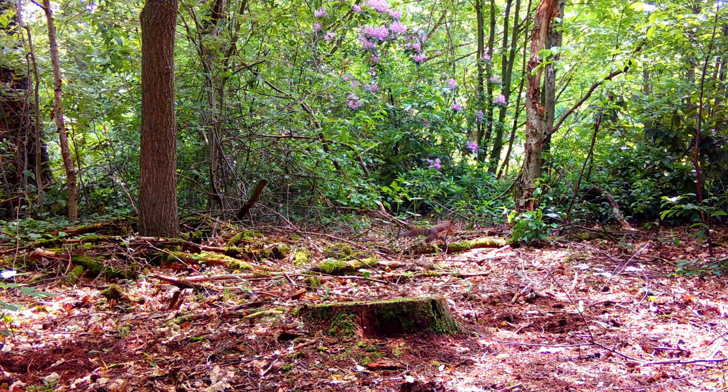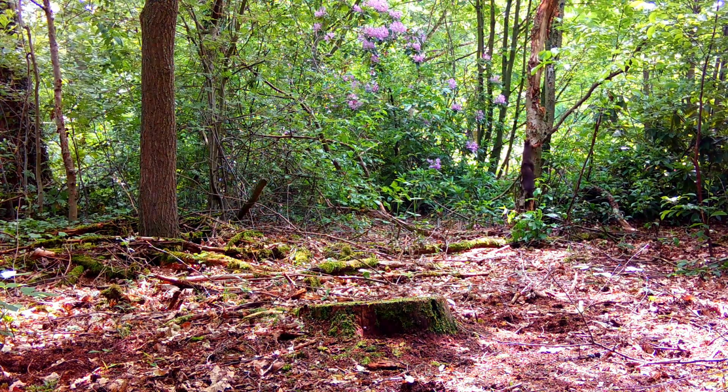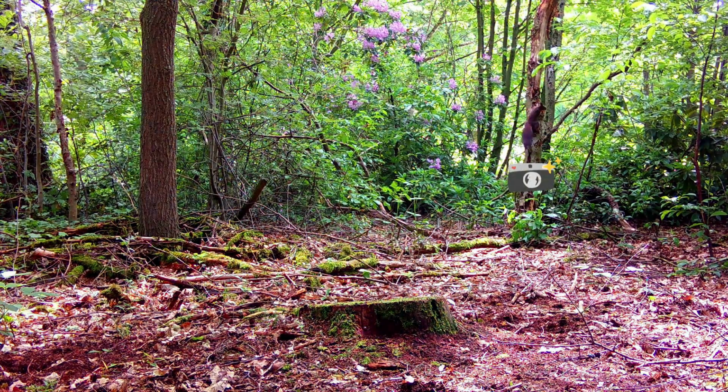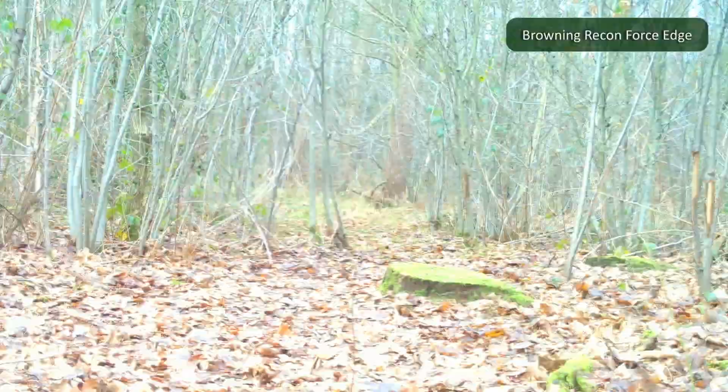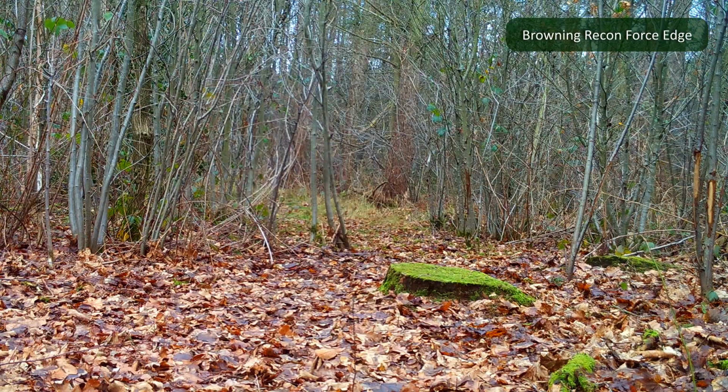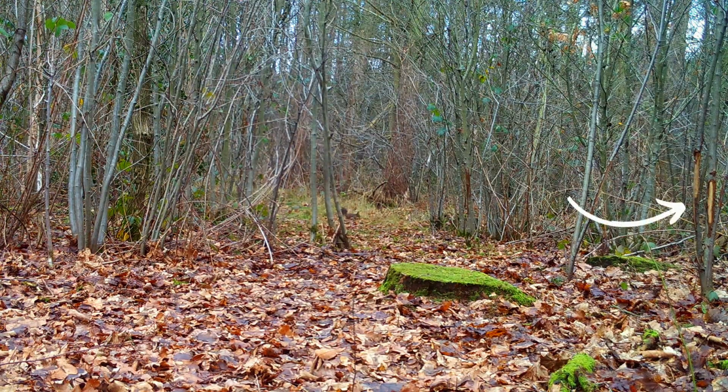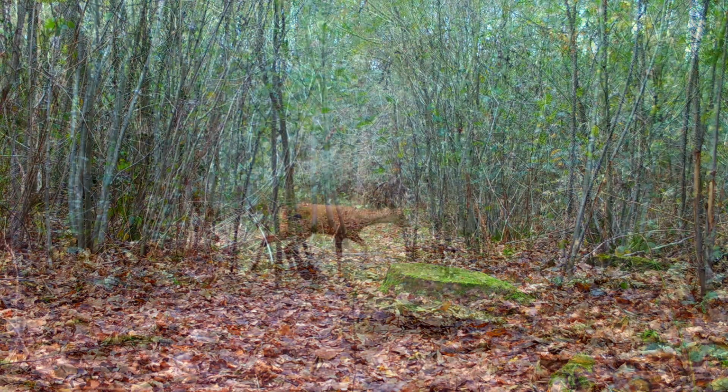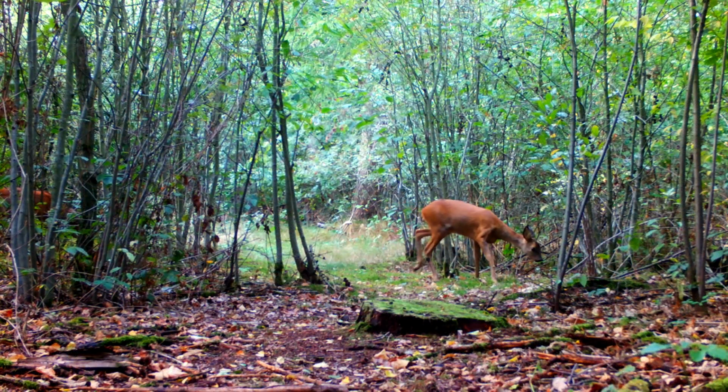Alright, that's enough about this angle. Let's see what we get when we put the camera on the tree with the squirrel. When you're searching for a suitable camera spot, look for animal tracks and other signs of activity. Here on the right, we see a tree with clear marking rubs. This is a sign there is an active buck in this area.